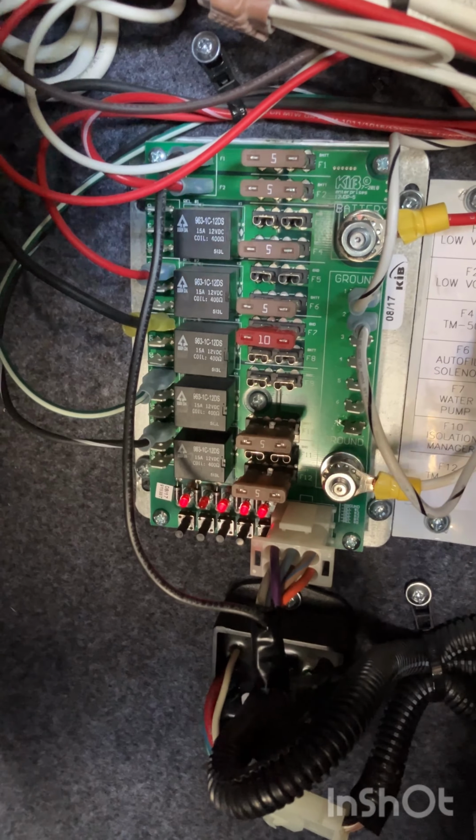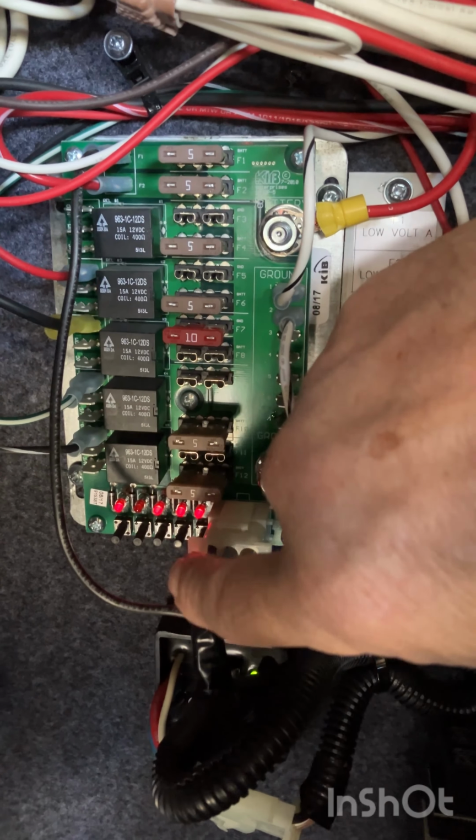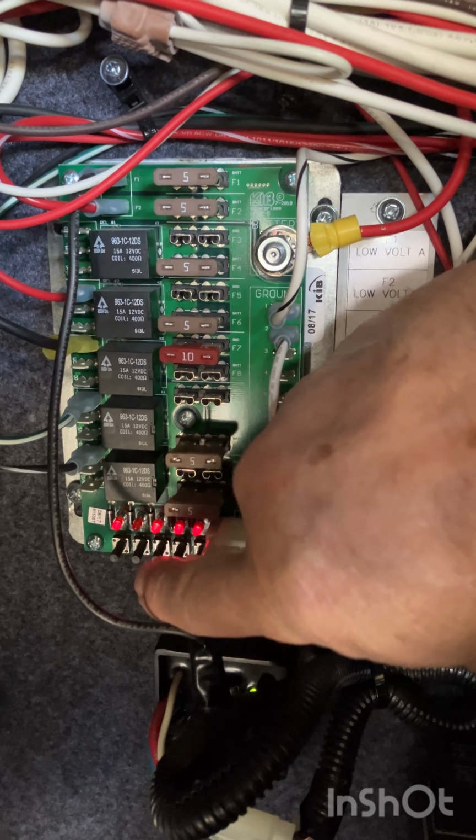It goes down to this fourth light, and you'll see these little black buttons.